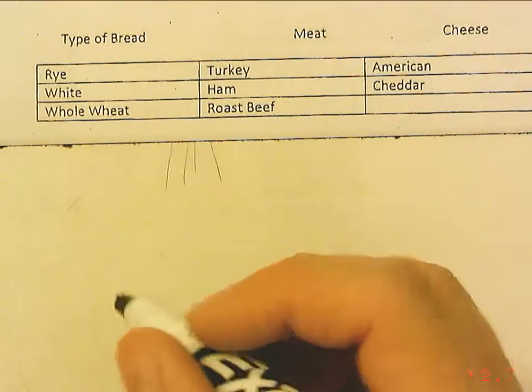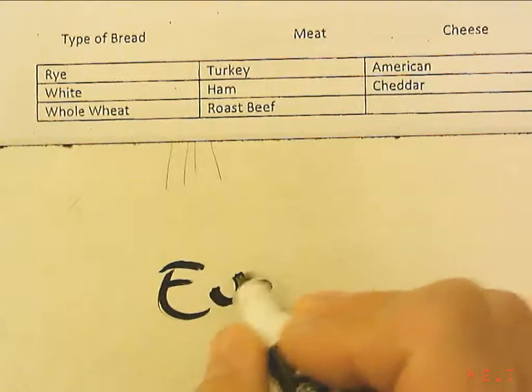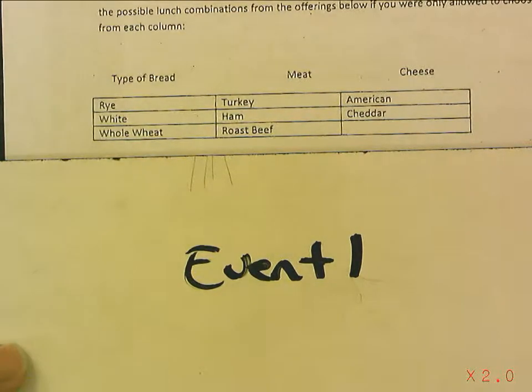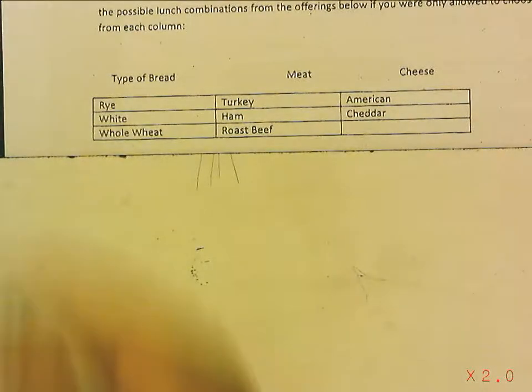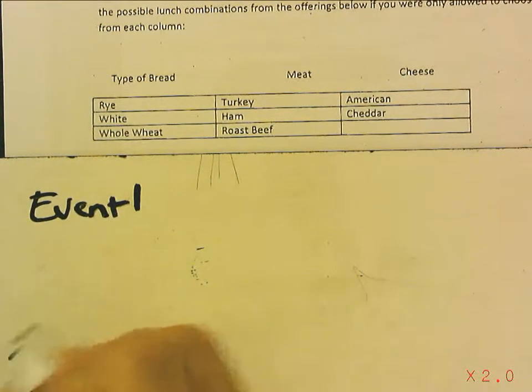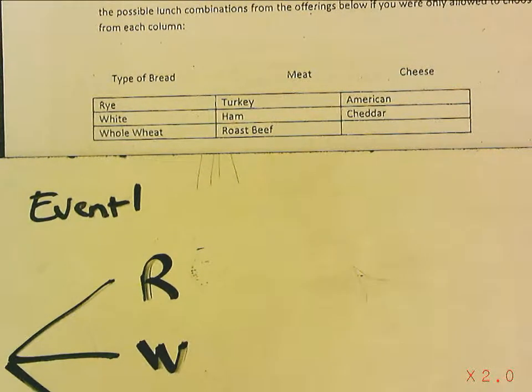Okay. Now, when we do a tree diagram, we have what I consider 3 events. Your first event is choosing a bread, let's say. So, event 1. We'll call it here. Event 1 is choose a bread. So I can choose either rye, white, or whole wheat.